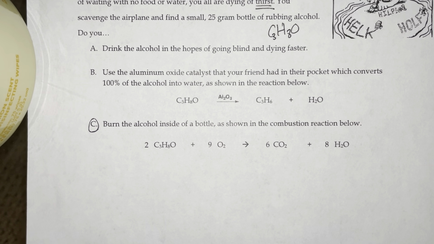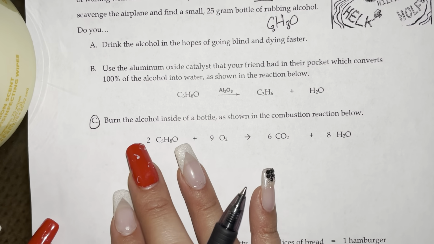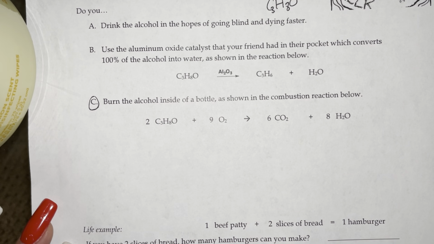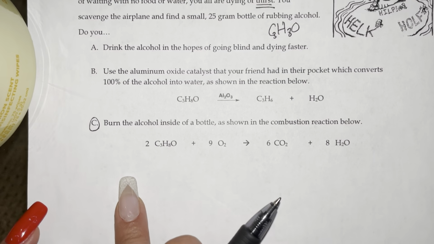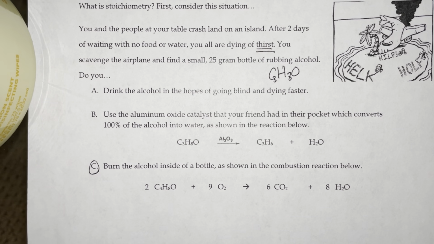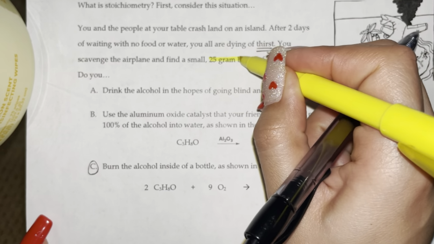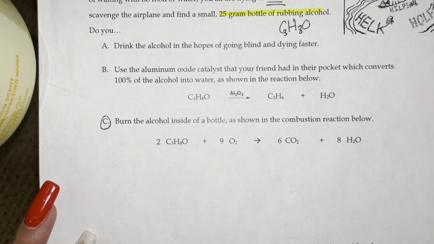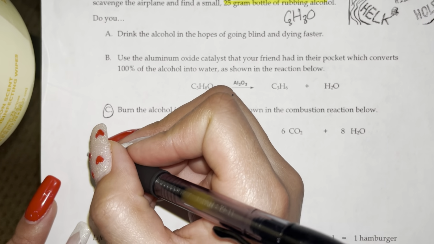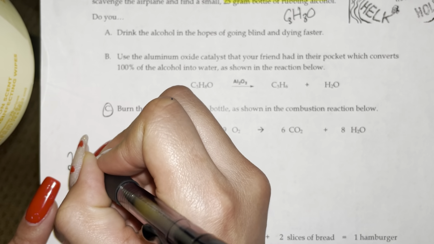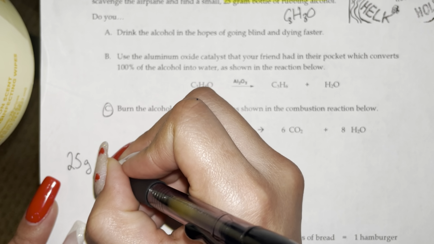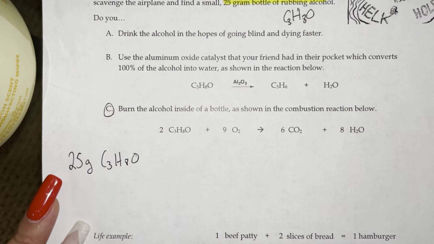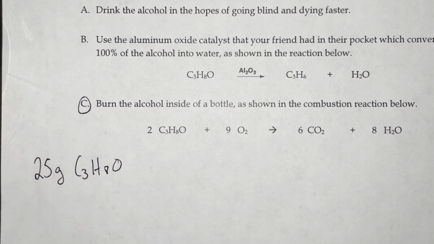So what I'm about to show you is what you're going to be learning, but it's going to look a little complicated. So you're just going to go ahead and follow along with this first part. The only thing I give you, like as always, in the question is the 25 grams of alcohol, okay? So again, this is just a crazy example, so it shows you what you're going to learn. So you have 25 grams of that C3H8O. Looks like that.